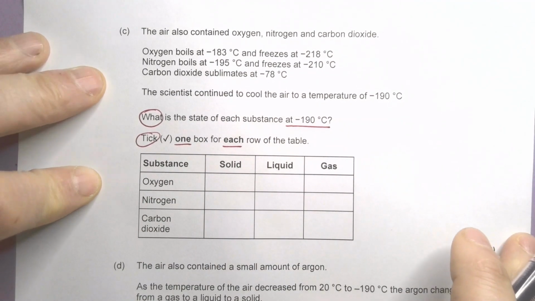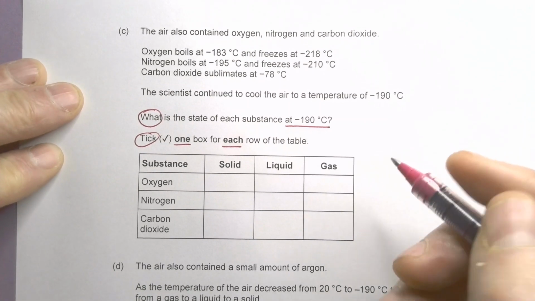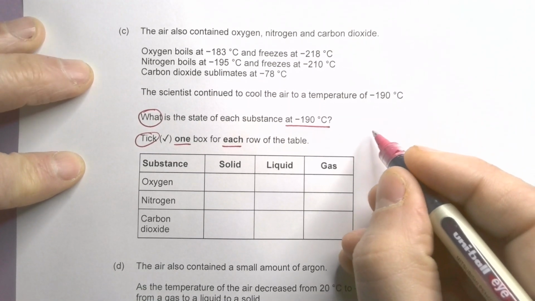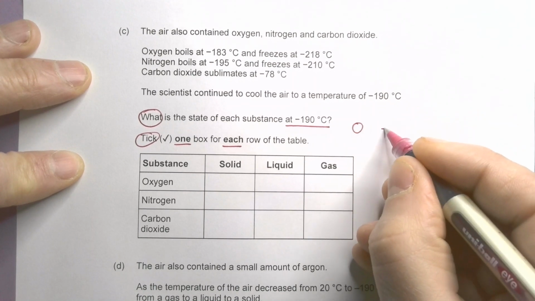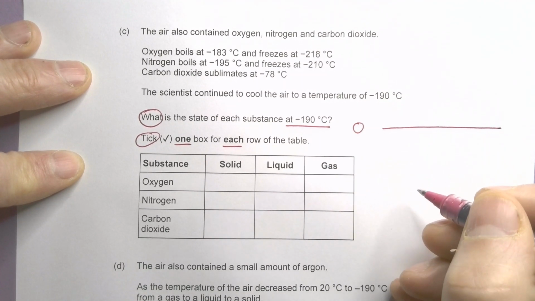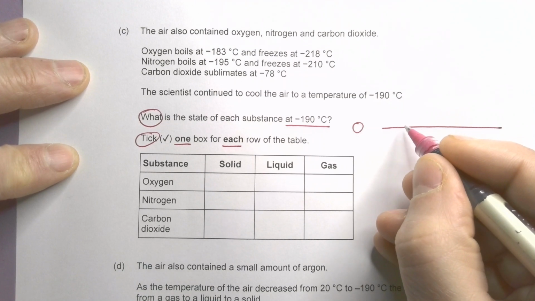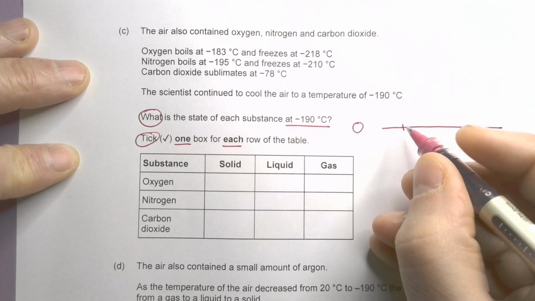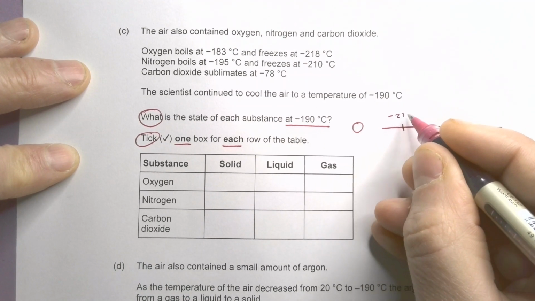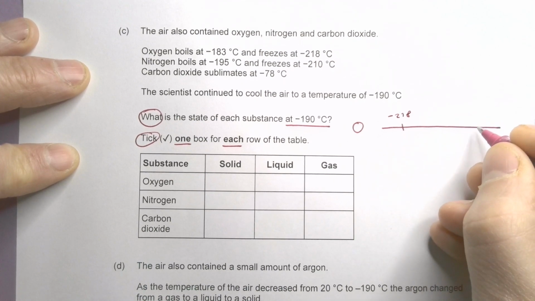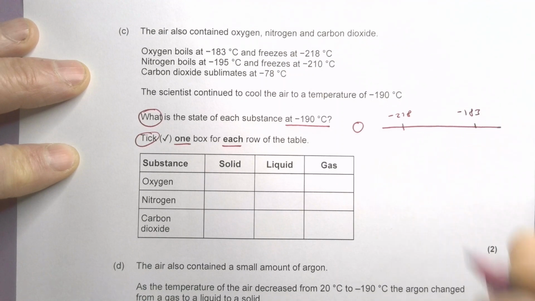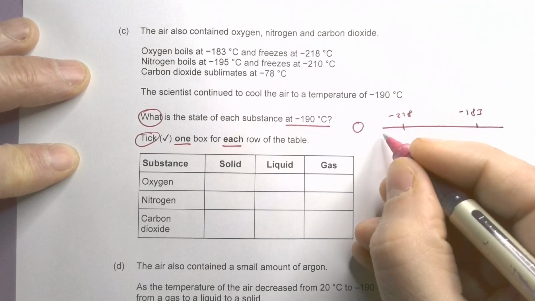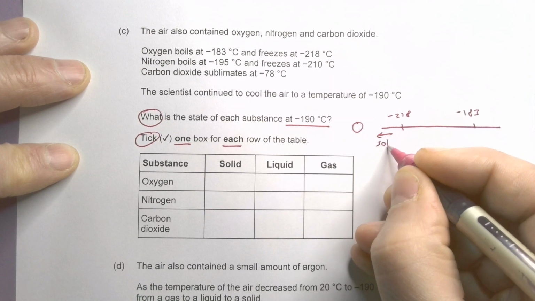Okay, these questions, often students don't like them a great deal. I'm going to show you how I'd approach this. So I'm going to look at oxygen first of all. I'm going to imagine a sort of line there, and I'm going to put down the two values it's got. So I've got freezing, that's minus 218. These are known as its fixed points, and over here I've got minus 183. I know everything to this side of this is solid.